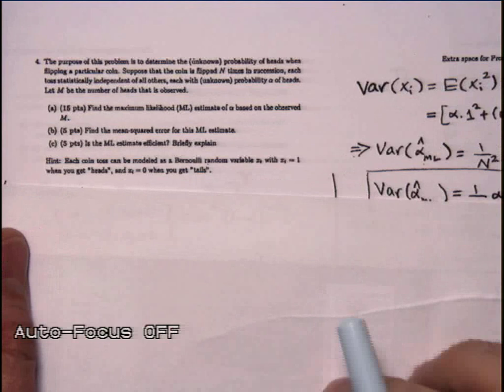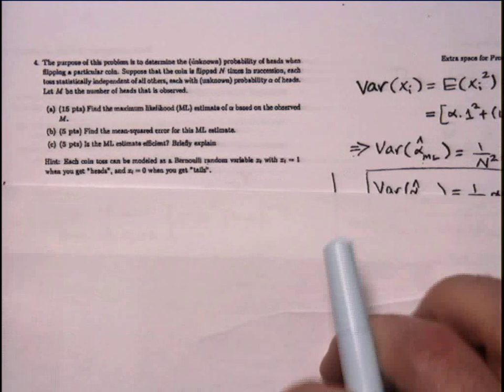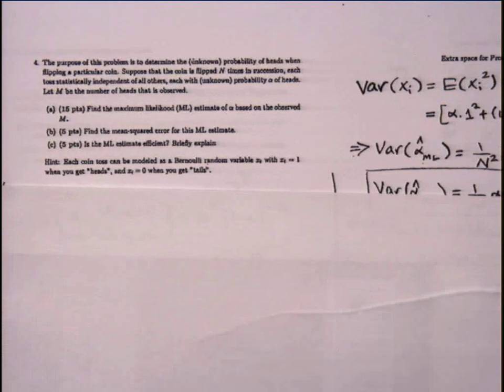Okay, we want to determine the unknown probability of heads when flipping a coin. So the idea here is this is an estimation problem, and you're given a coin, and you're asked to find whether this coin is fair or not. Okay, so you're going to flip the coin, and you're going to estimate the probability that you're going to get heads, and you're going to estimate the probability that you're going to get tails. How are you going to do it?